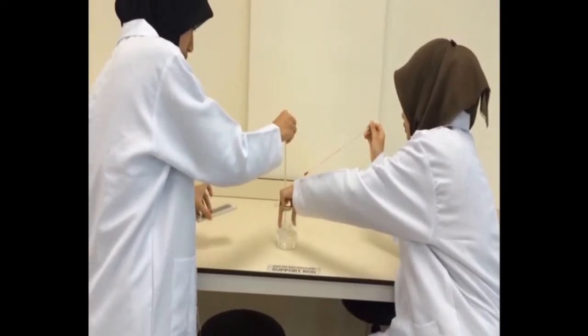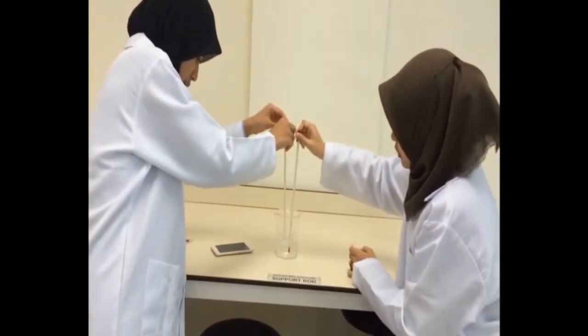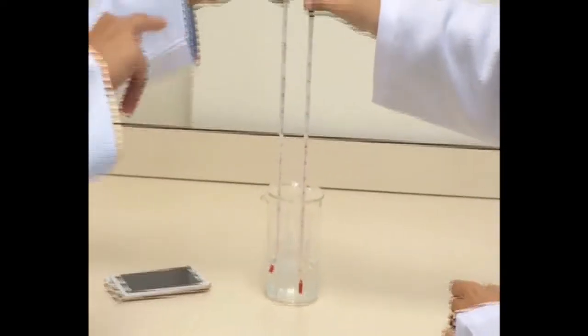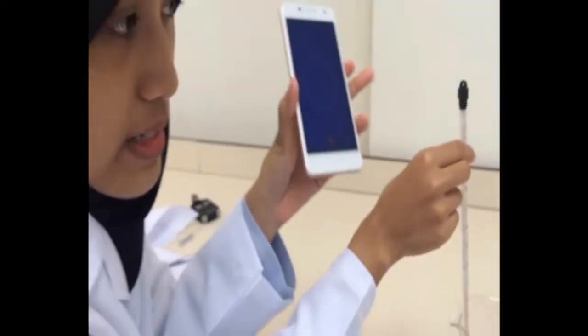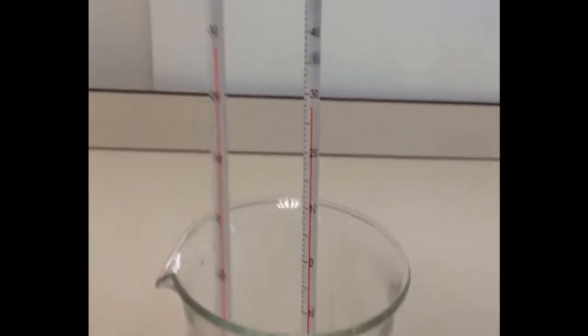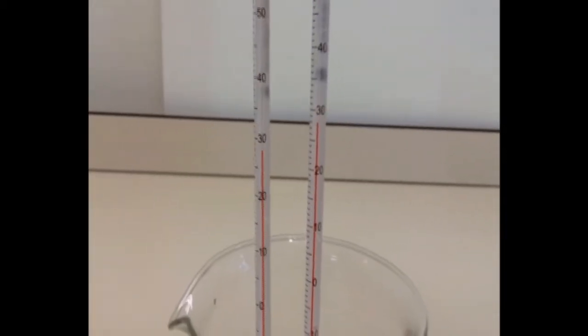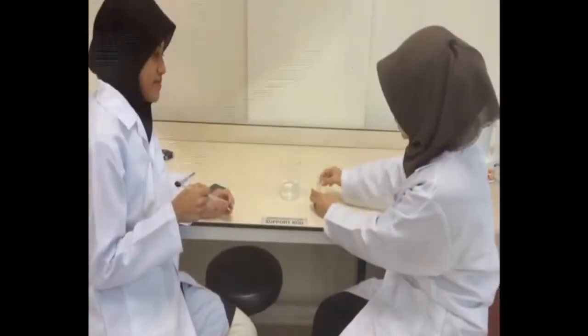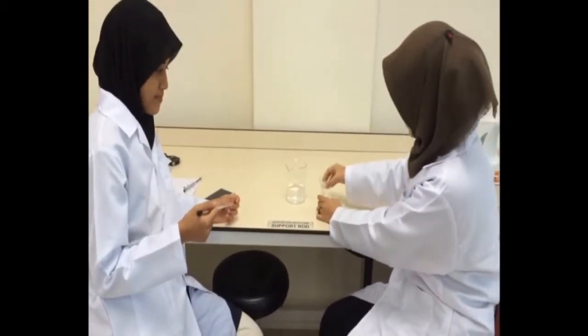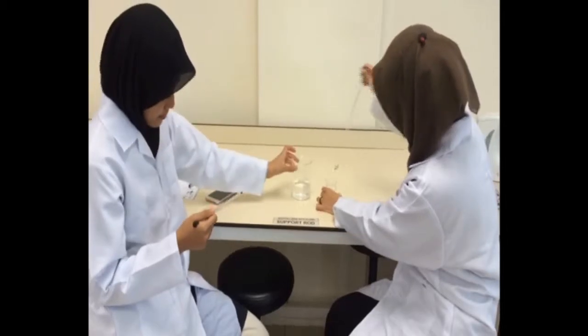And then we quickly start the stopwatch until both of the liquids reach the same temperature, or thermal equilibrium. After 6 minutes and 45 seconds, both liquids have reached thermal equilibrium because the temperature is the same for both liquids.